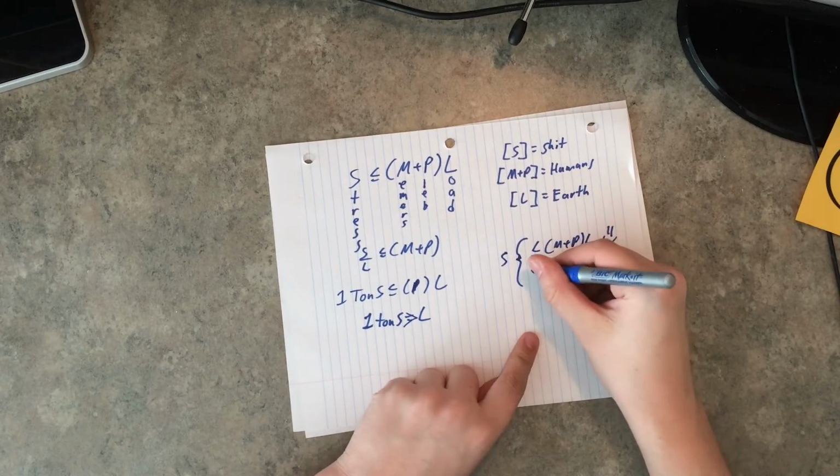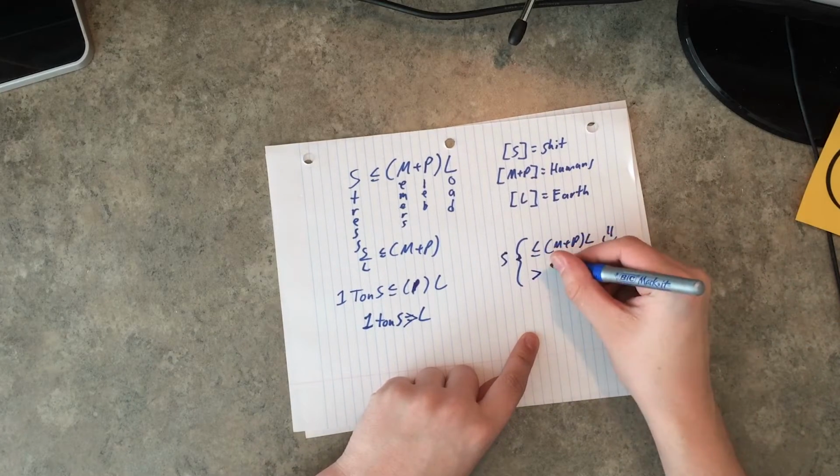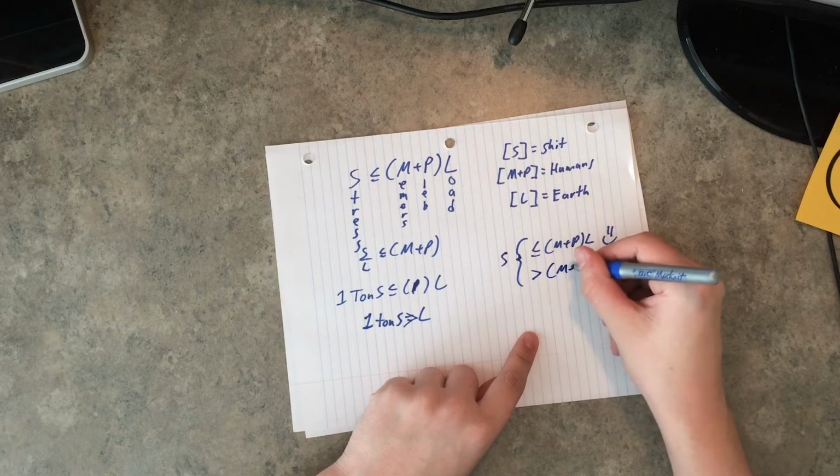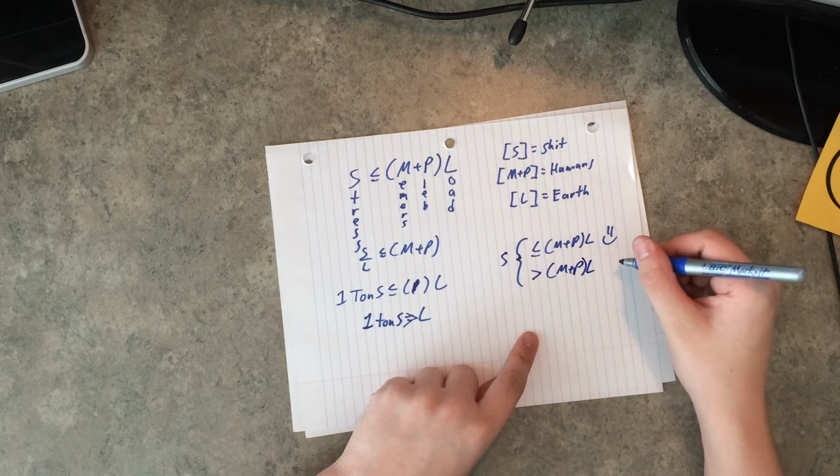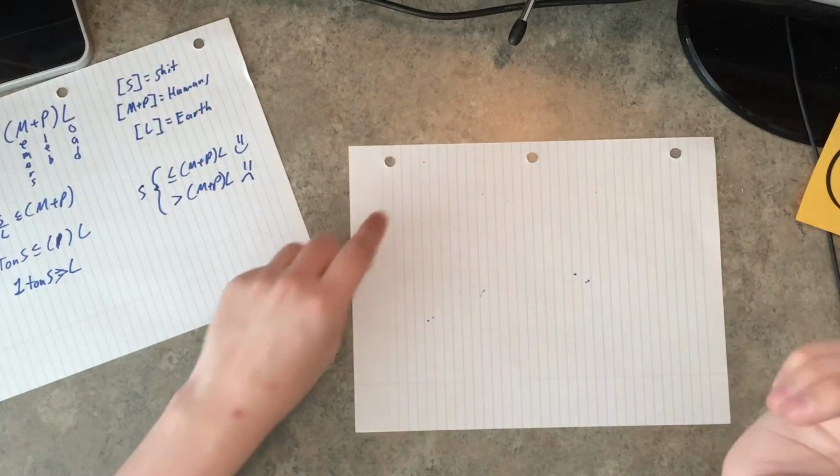And when stress is greater than our M plus P of L relationship, we get a sad panda. We don't want that. This might make a little bit more sense if we use a pictorial representation of what's going on. So let me just do that now.